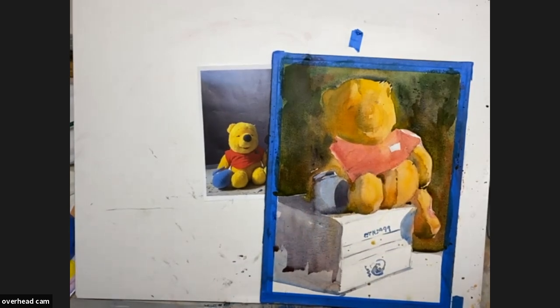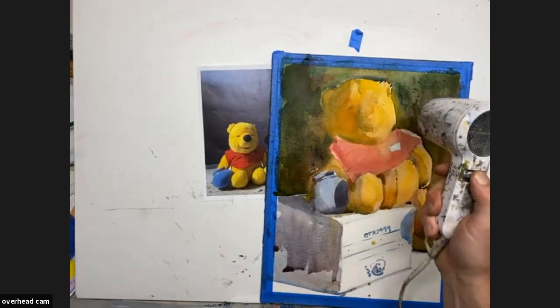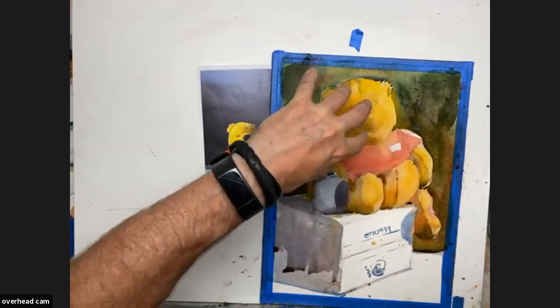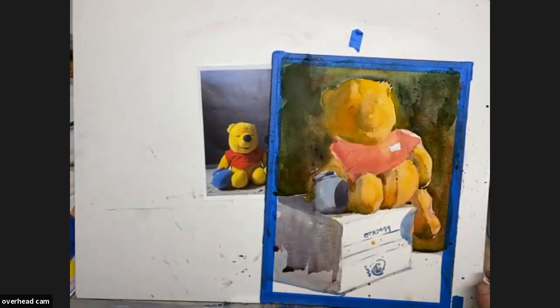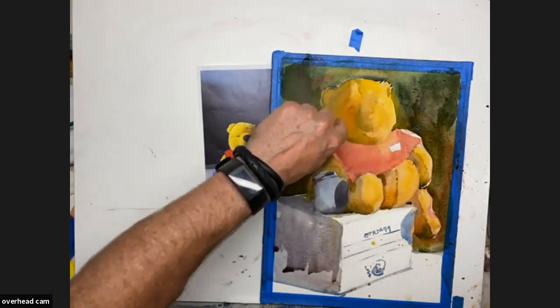I might have to stop here because it's 9:16. I only really have one more wash to do, which are the highlights, or I see how tired I am, are the details, like the dark nose, the details here.